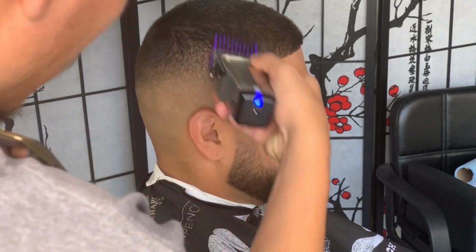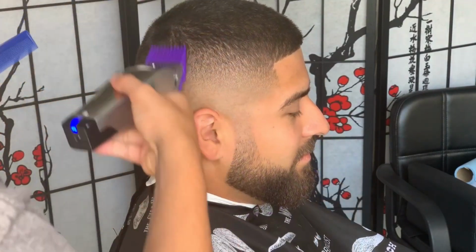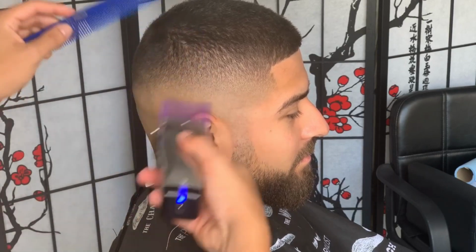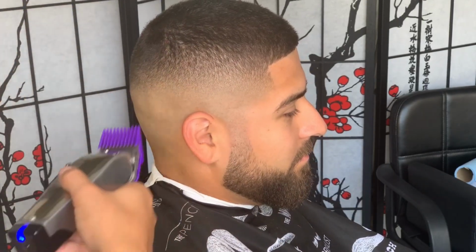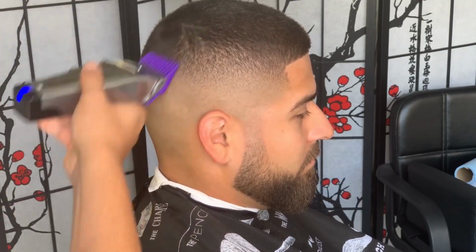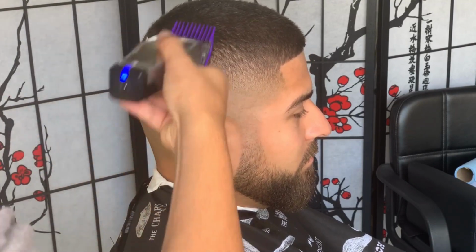When I detail, I usually like to down fade because I feel like I just have more control over it. And we start at the top with our 2 open, which is the top of our fade, and we're going to work our way down, starting to bring more and more guards.